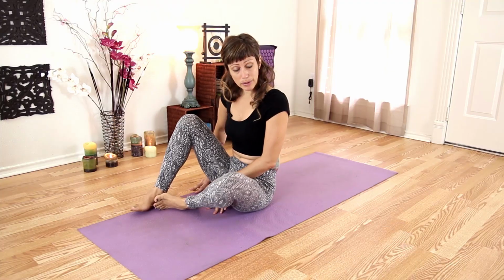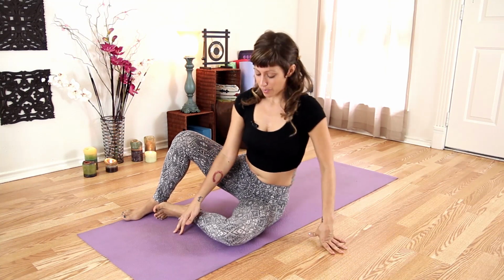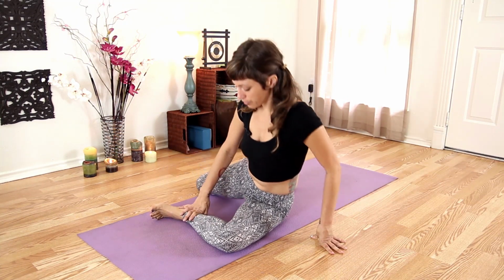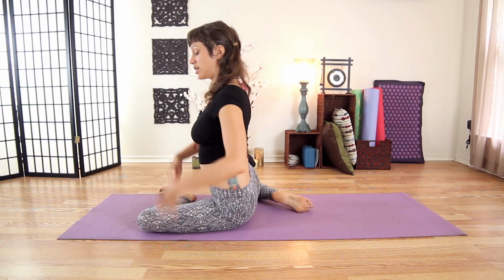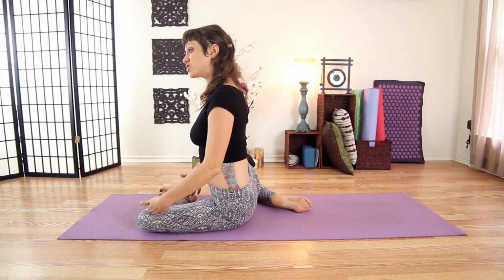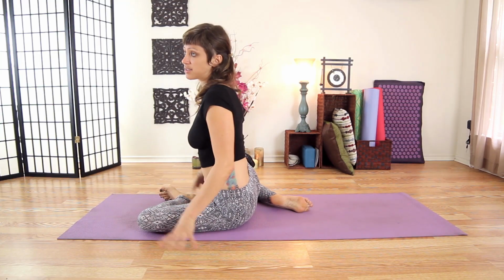So this pigeon pose is complicated. There's a lot of things going on. So take your time as you get into this pose. All right, so you'll start by setting up your front leg. Try and bring your shin parallel to your shoulders as much as you can, comfortably and safely.